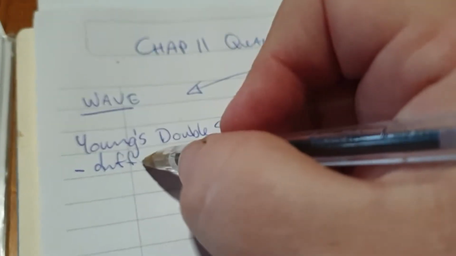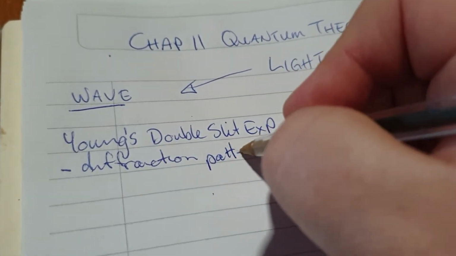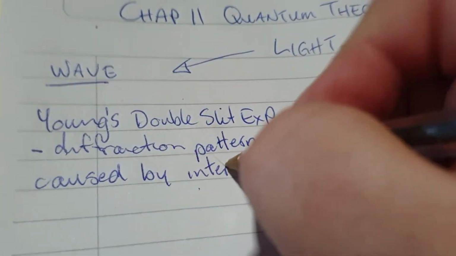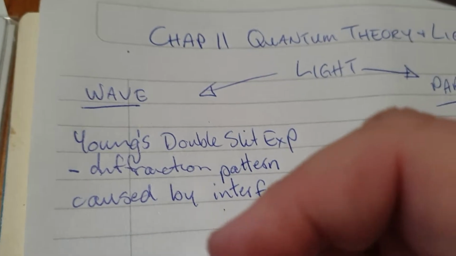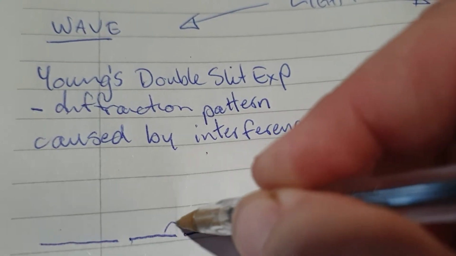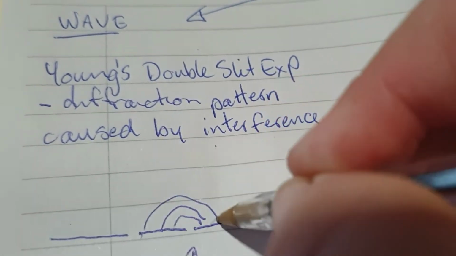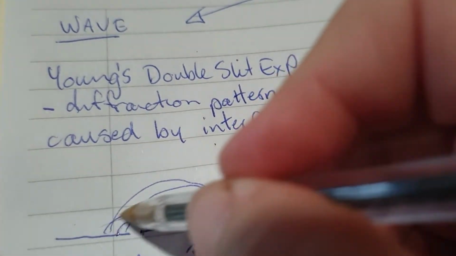So we've got a diffraction pattern caused by interference. We had the slit, and as the light comes through here, we're going to have these wave fronts produced, and through here.